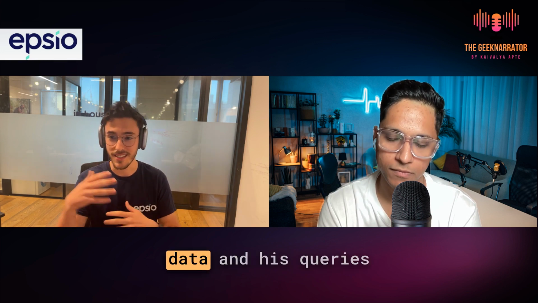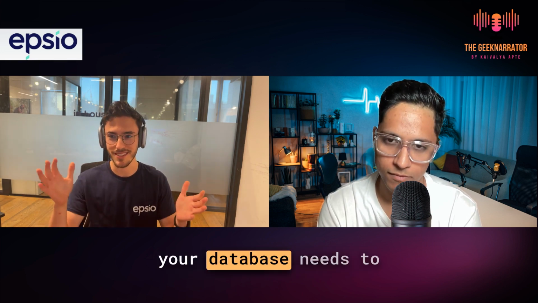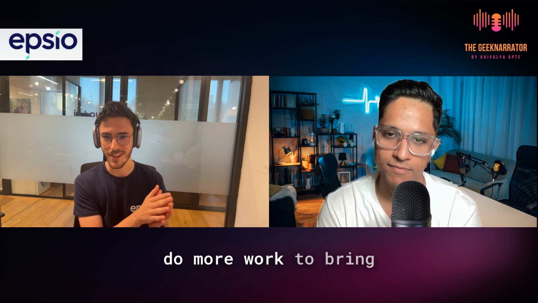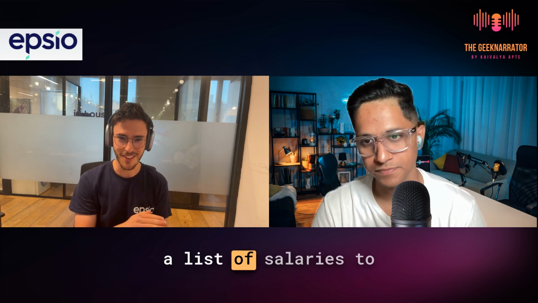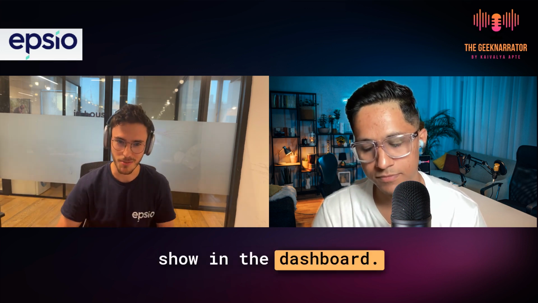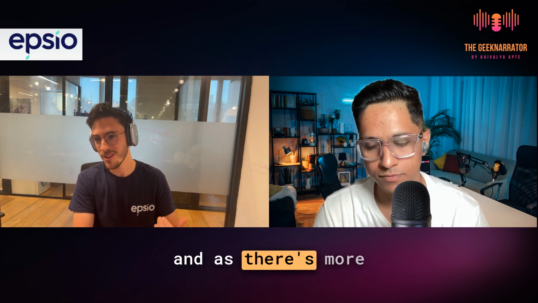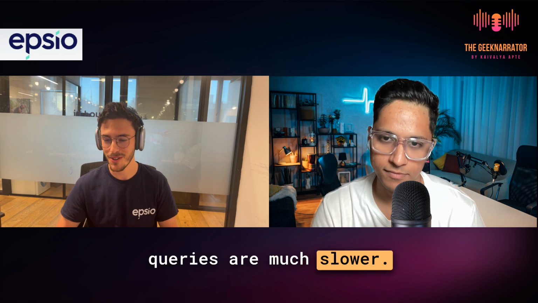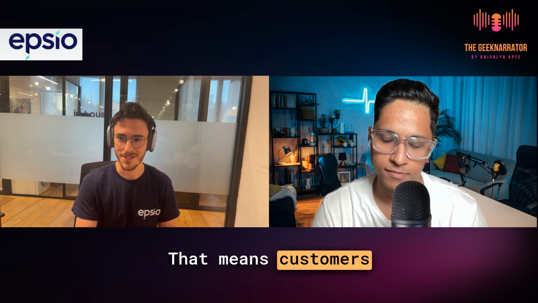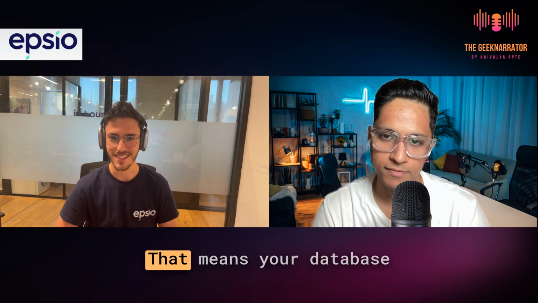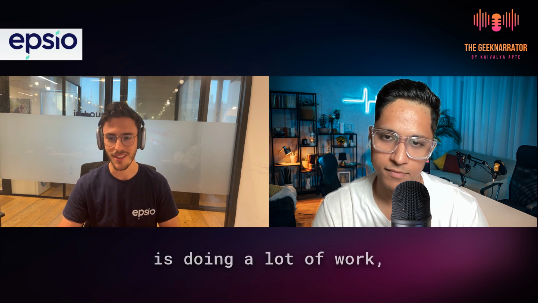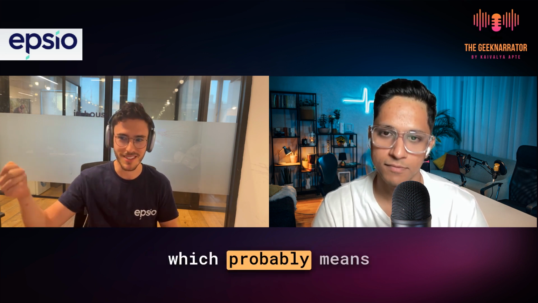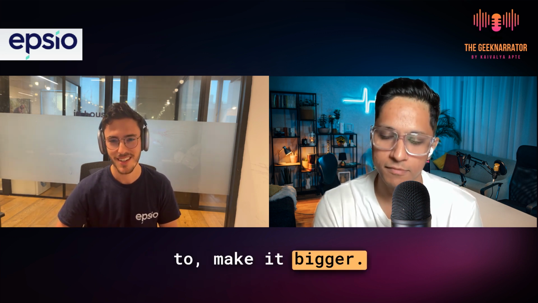And as there's more data and these queries become more complex, your database needs to do more work to bring it from here's a list of salaries to here's what I want to show in the dashboard. And as there's more work, obviously that means queries are much slower. That means customers are less satisfied. That means your database is doing a lot of work, which probably means you're going to need to make it bigger.